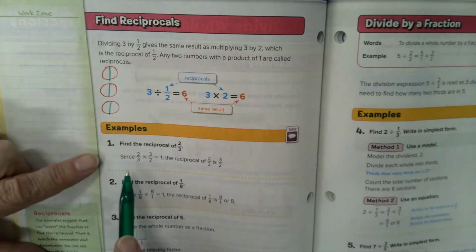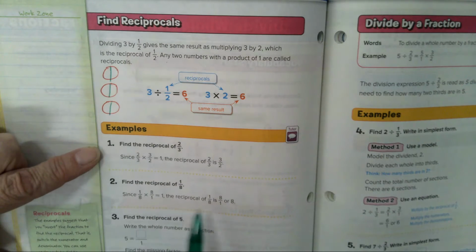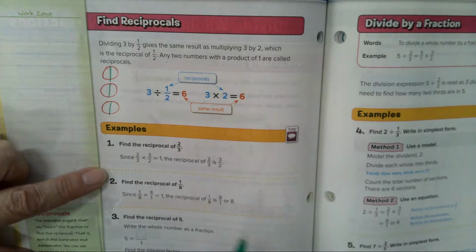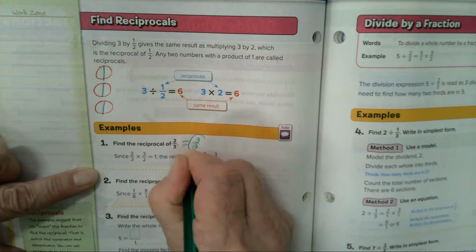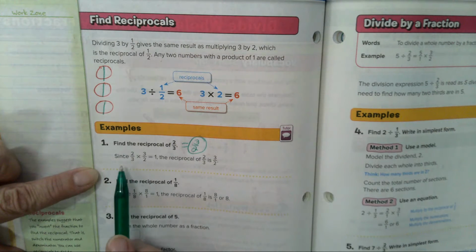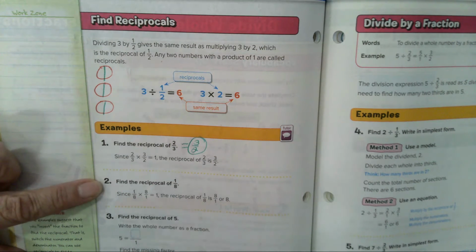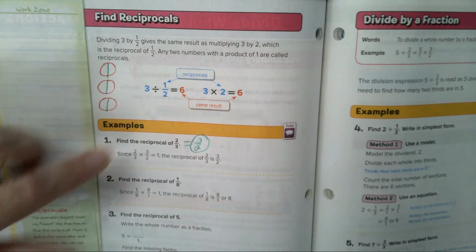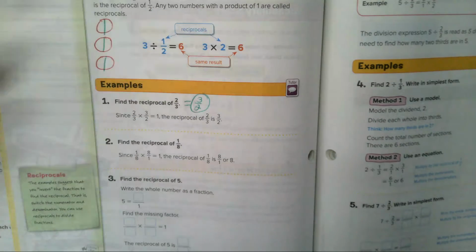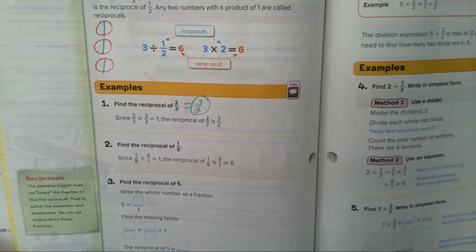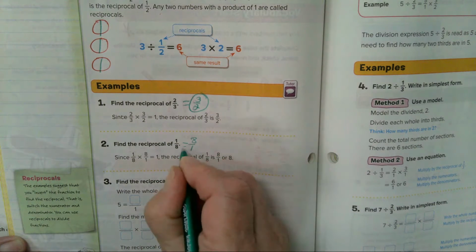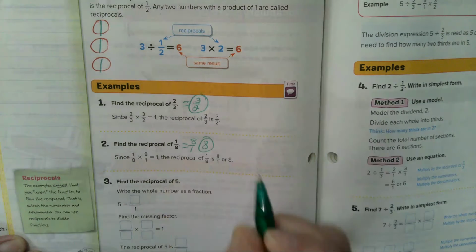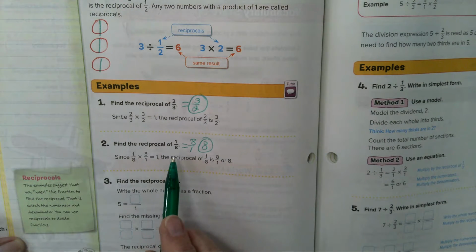So let's go on to number 1. Find the reciprocal of 2/3. Well, kids, it's going to be 3/2. Just write that down, because 2/3 times 3/2 equals 1. You already know that. Let's go on to number 2. What's the reciprocal of 1/8? 8 over 1, which is another name for 8. Okay, 8 over 1 when you flip that.